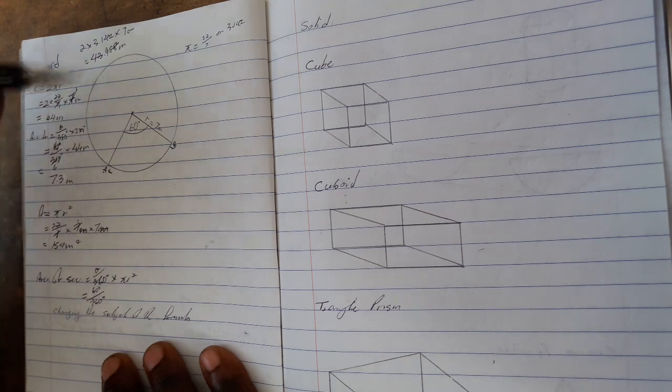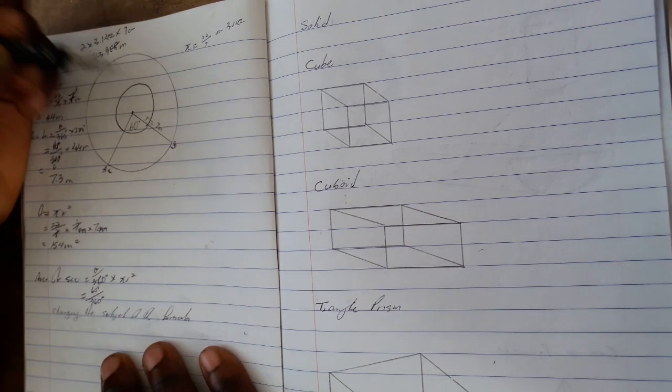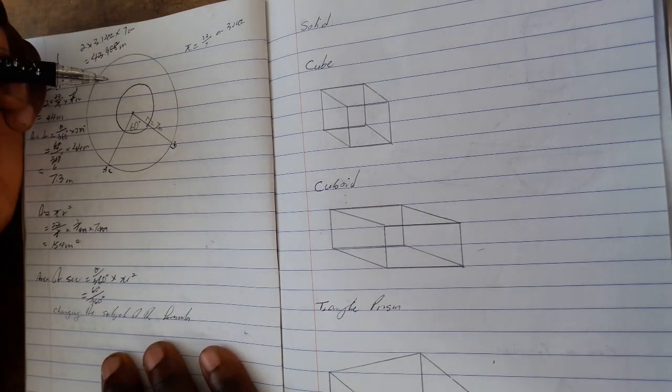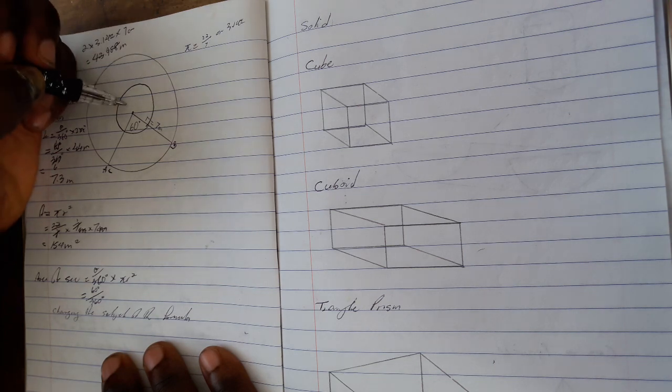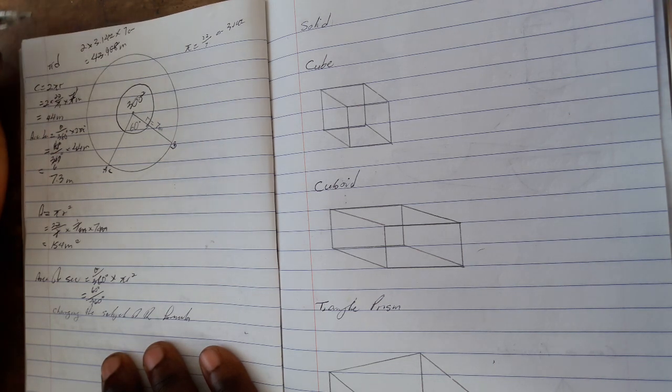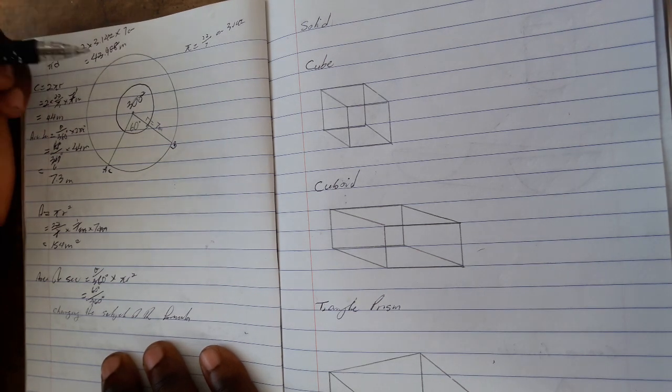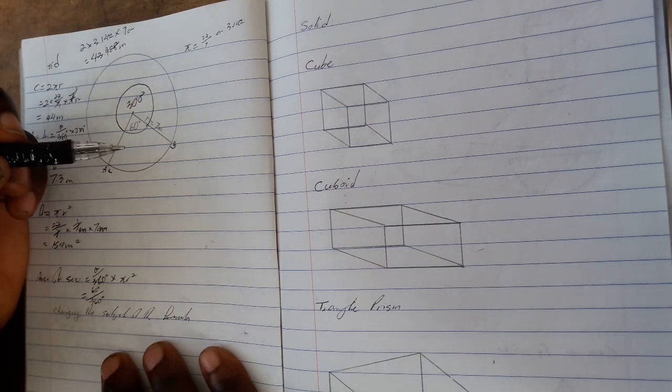What if you were asked to find the area of the major sector, the big sector at the back there? You have to use the angle 300 over 360, because you're interested in the major sector, but we're only interested in the minor sector here.